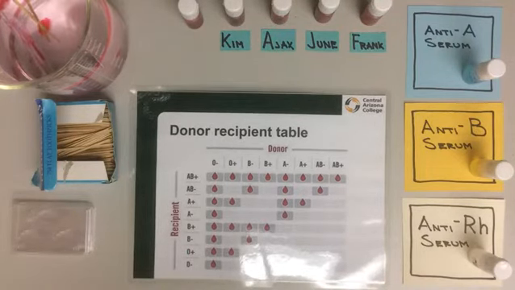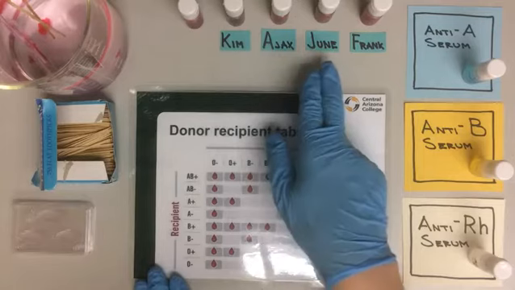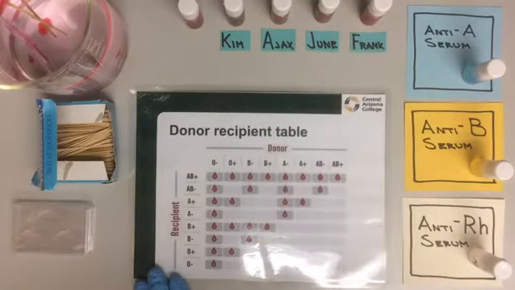Let's find out the blood groups for our 4 willing donors: Kim, Ajax, June, and Frank.